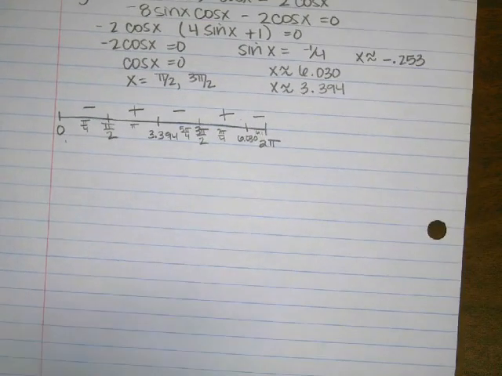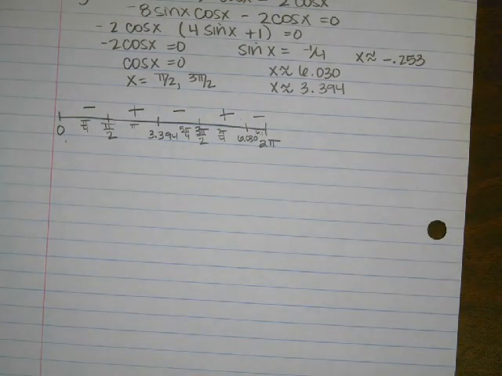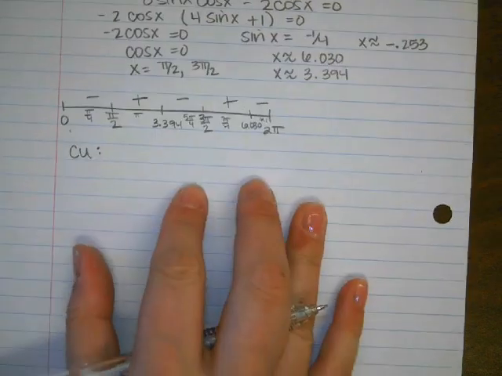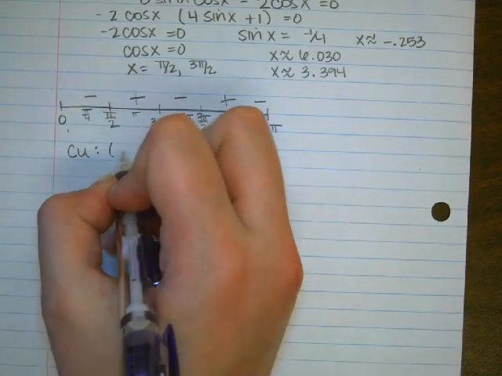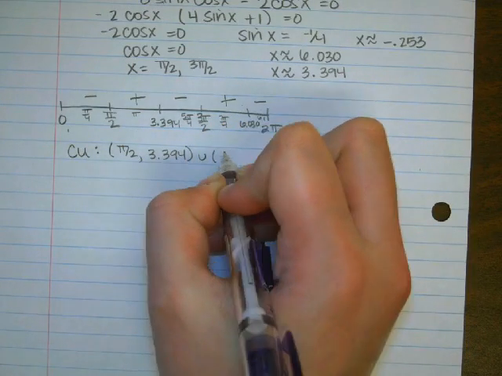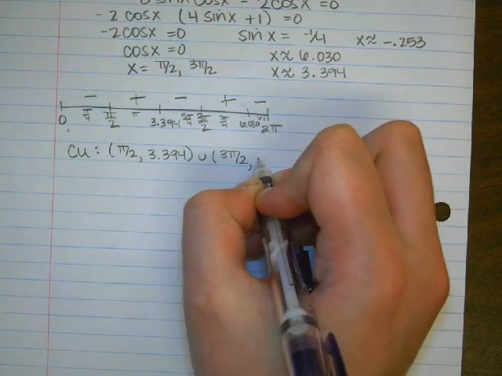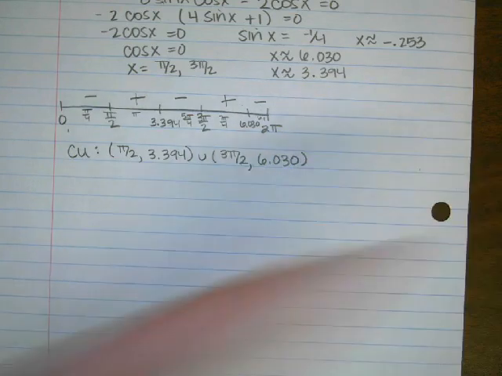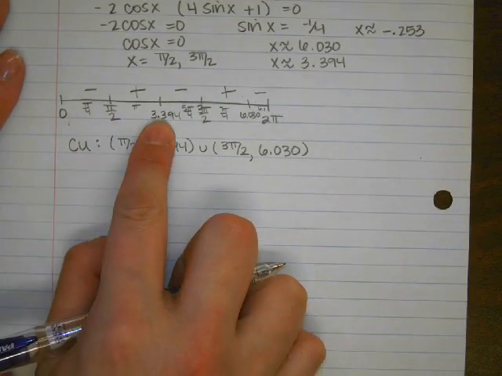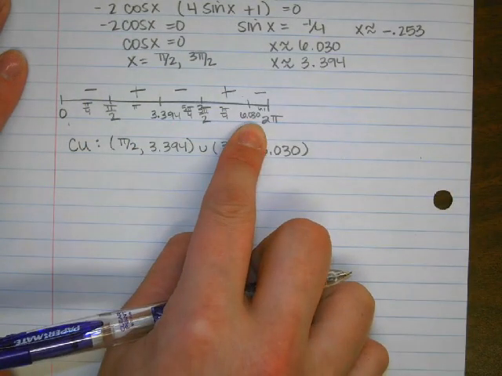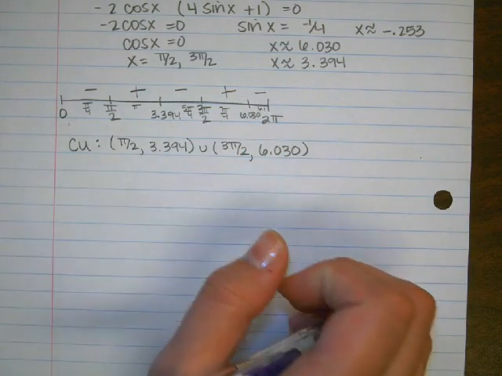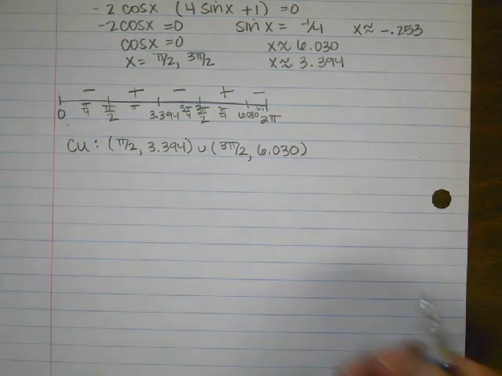Okay. So now we're ready to write our concave up and concave down. And so concave up would be from pi halves to 3.394 and 3 pi halves to 6.030. And make sure that when you're writing your concave up and concave down that you're using the actual numbers where the second derivative equaled 0. Some of you guys I've seen using the in-between numbers that you plugged in to find your signs, and that's not right. So just make sure that you're watching out.